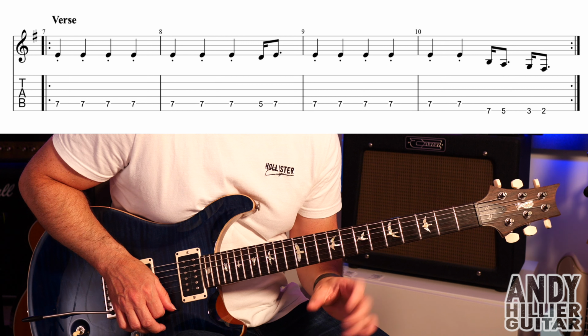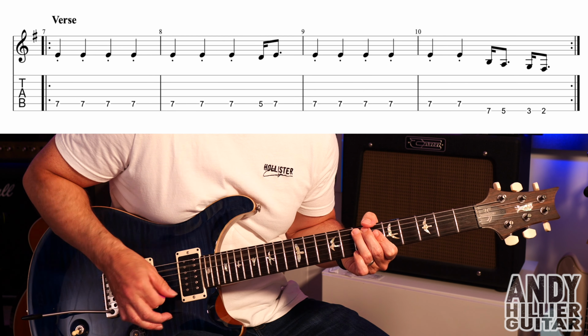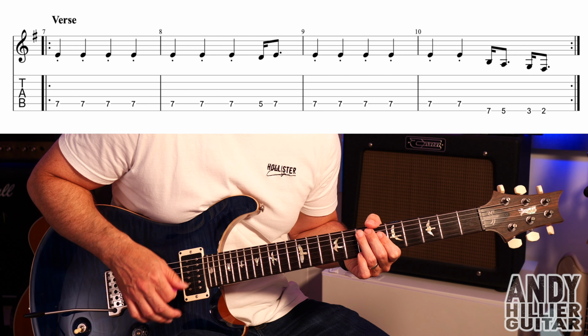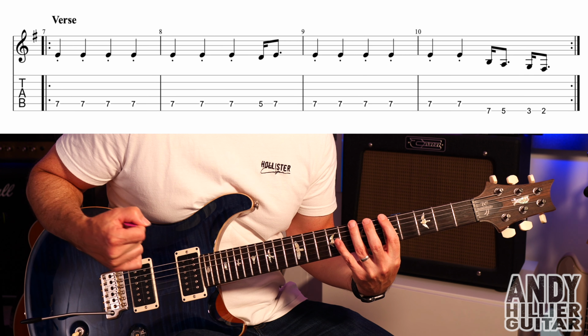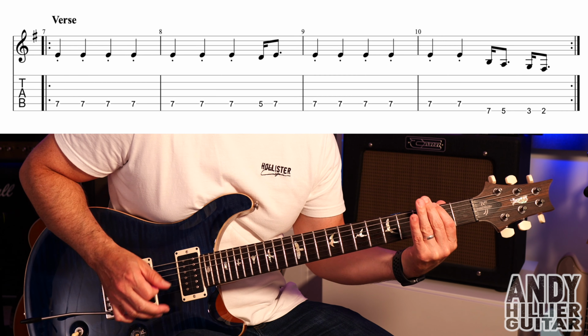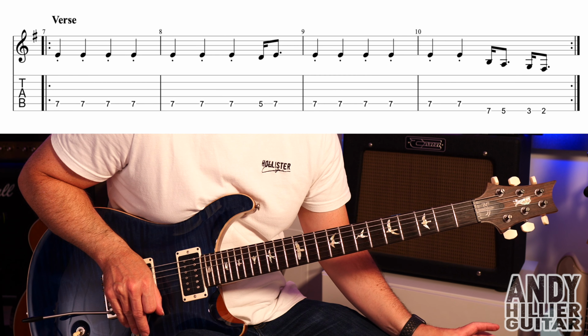Into bar 9, and we've got another 4 A7s. Into bar 10, we've got another 2 A7s. It then plays E7 to E5, E5 to E2. Okay, so that's relatively easy, I would hope. So let's try that whole line of the verse.